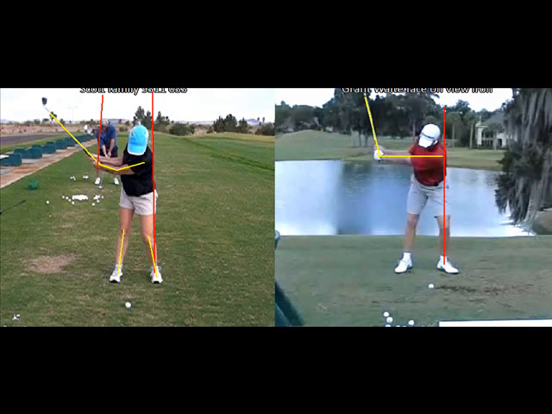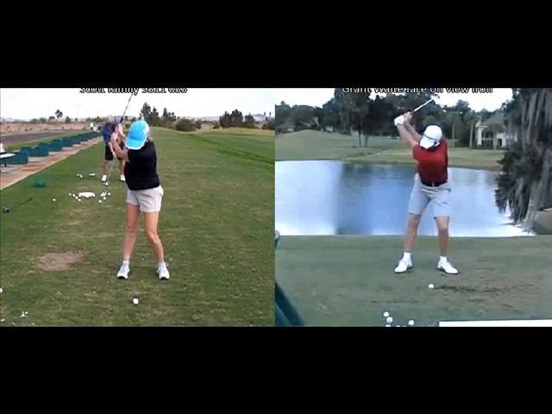Let's go to the next position. Now we're at the top of the backswing. Grant still has maintained that full extension. He now has basically cocked his wrist even further. He's even increased that angle. He's almost at a 90-degree angle now with the shaft and the arm. So he's fully loaded those hands and ready to unload.